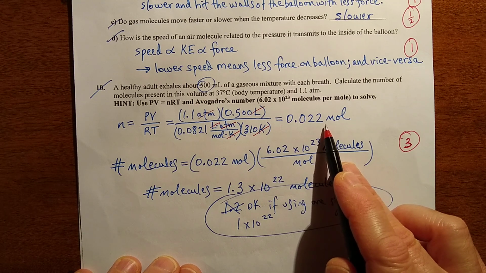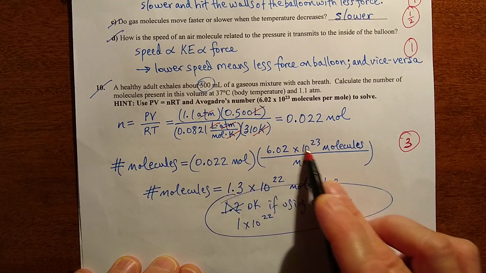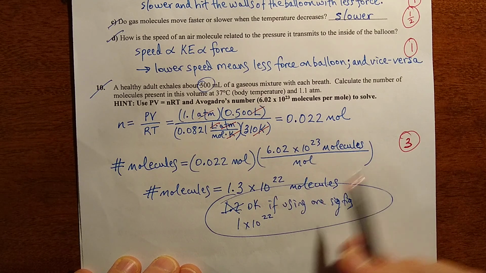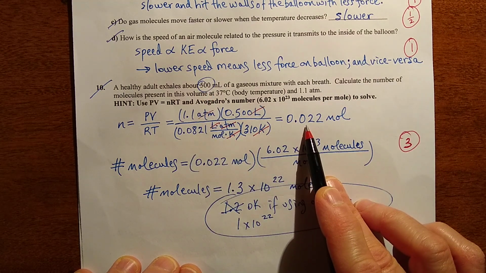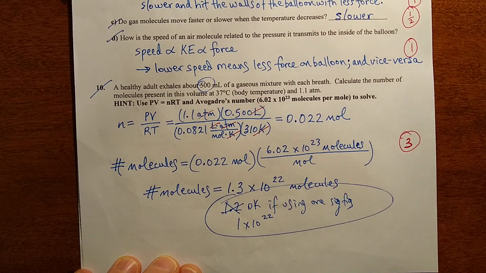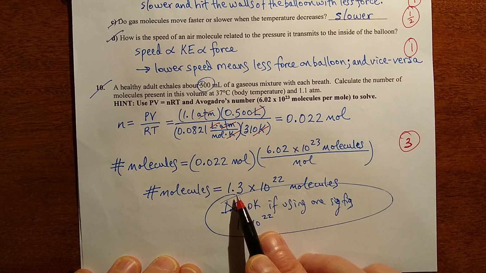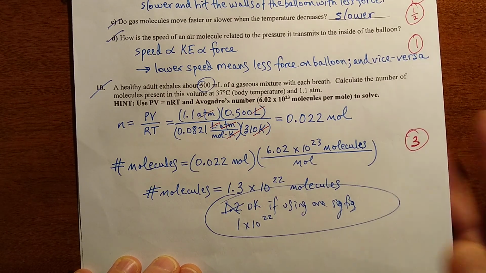You get 0.022 moles, 2 sig figs, and therefore you multiply that by Avogadro's number, and you get 1.3 times 10 to the 22nd molecules. Actually, this number only has 1 sig fig, so if you called it 0.02 moles and then rounded this to 1 times 10 to the 22nd, that was fine. I accepted 1 times 10 to the 22nd molecules or 1.3 times 10 to the 22nd molecules as being correct.